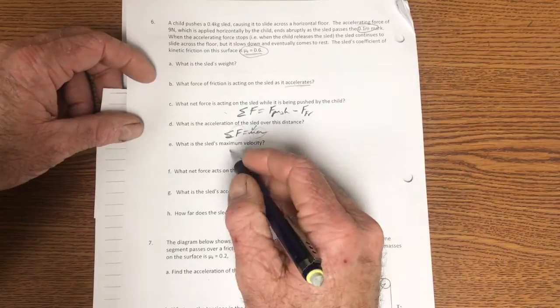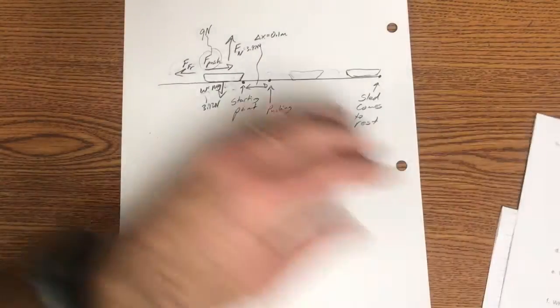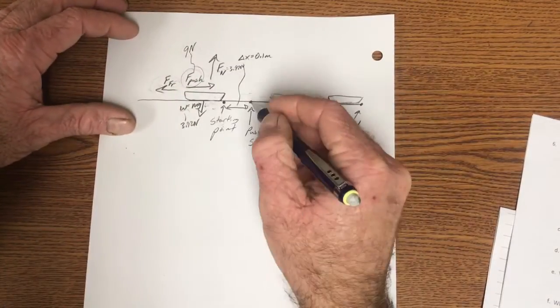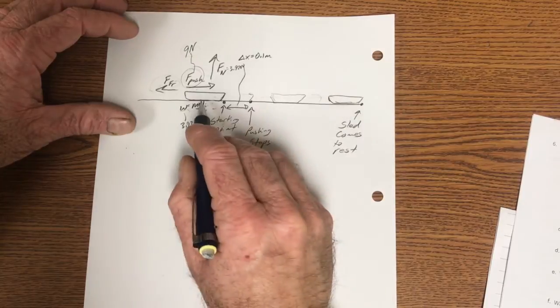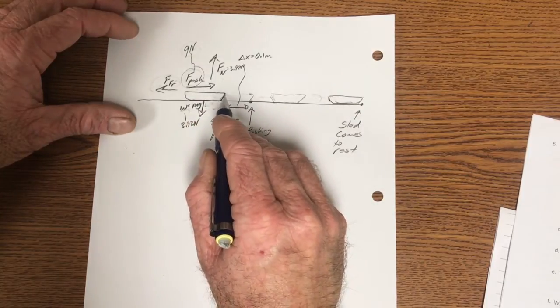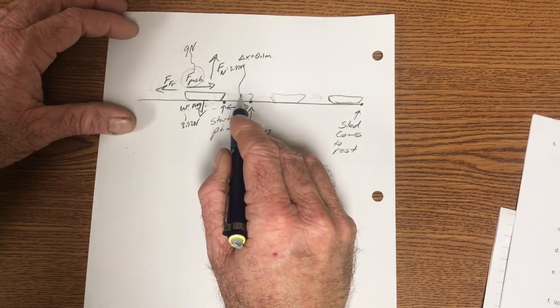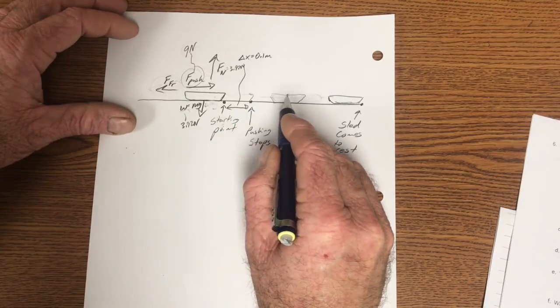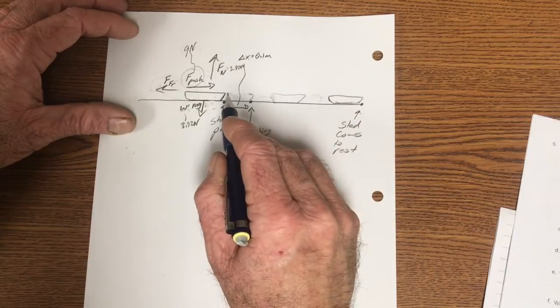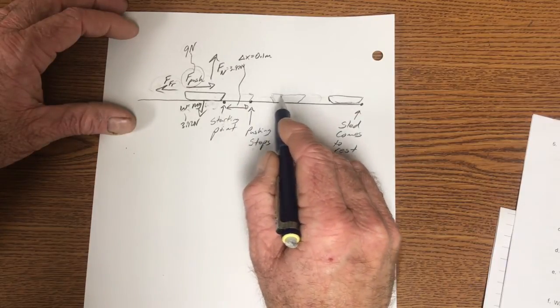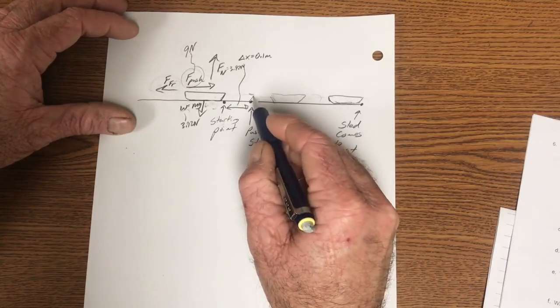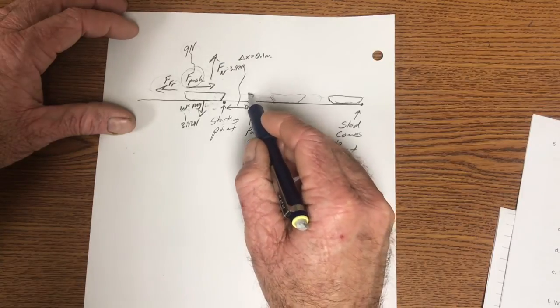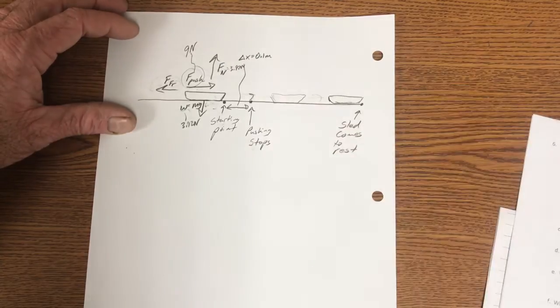E, what's the maximum velocity? The maximum velocity is going to be reached when the front of the sled is right here. The child is pushing, so it starts out here, it gets pushed, pushed, pushed. Here the pushing stops. Then it's going to slide, slide, and stop. So it's going to speed up until there, slow down until there. So I need to figure out the velocity at that point, and this is going to be a kinematics problem.